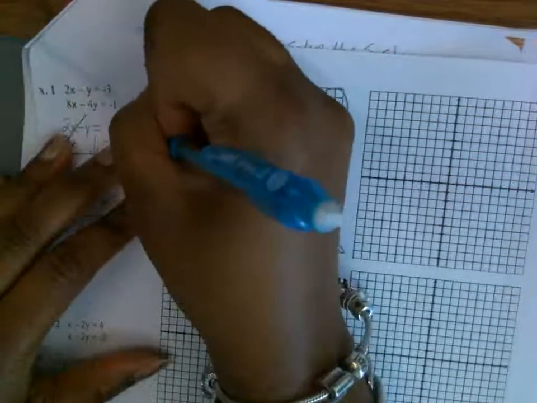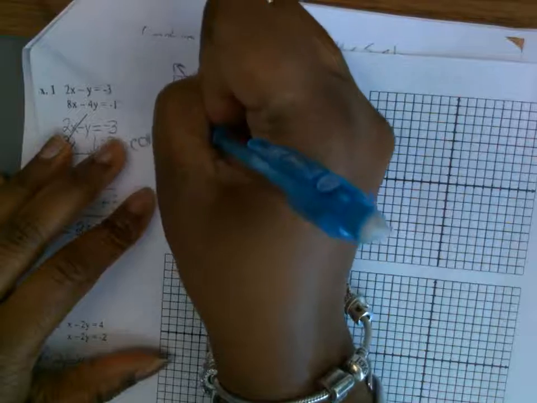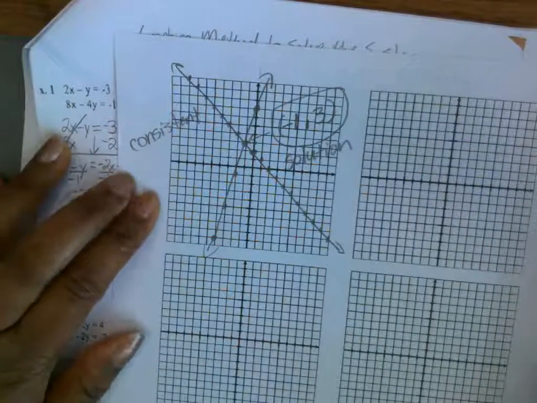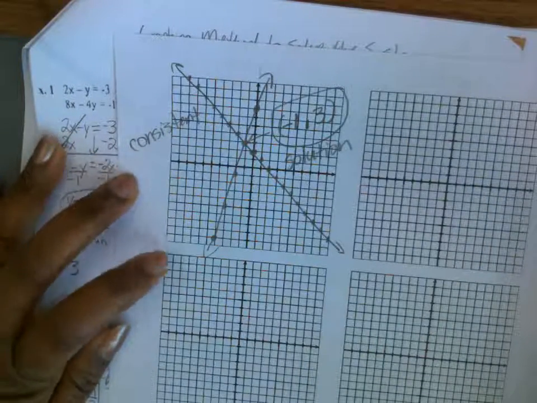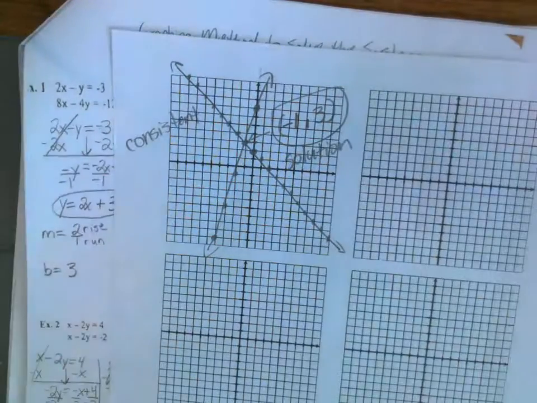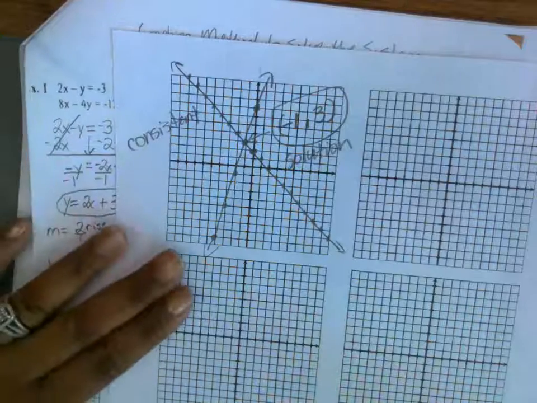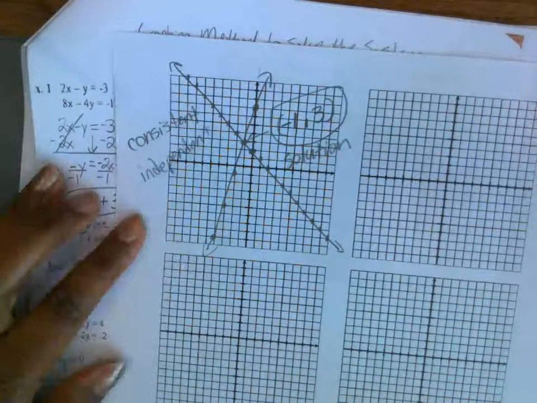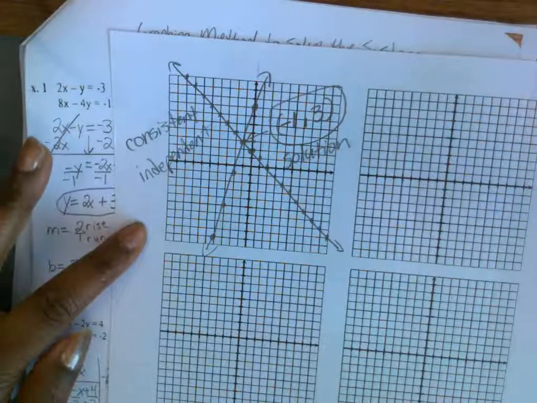It would be consistent. Good job. Would it be independent or dependent? Anybody? Independent or dependent? Pause real quickly. It would be independent. All right, I'm going to pause.